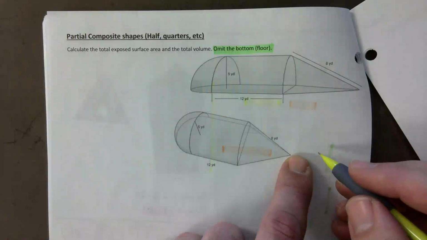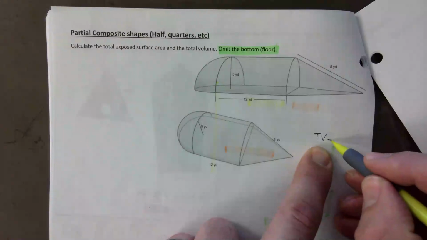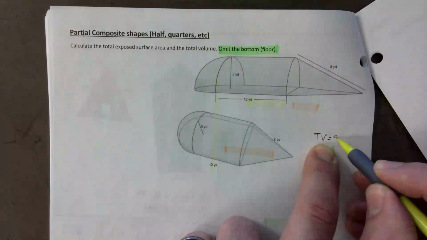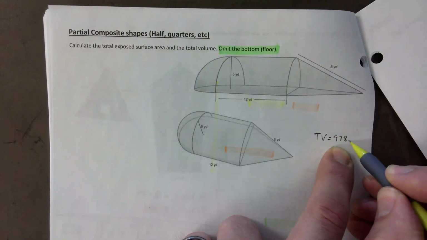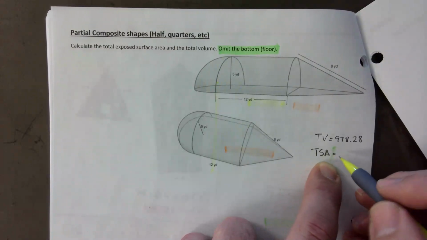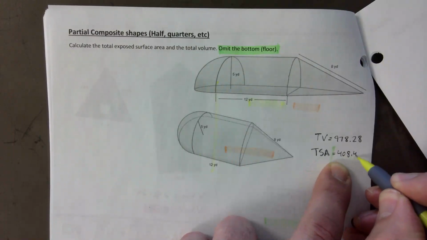I'm just going to tell you this. The total volume, if you want to write this down, the total volume is supposed to be 978.28. And the total surface area is supposed to be 408.41.